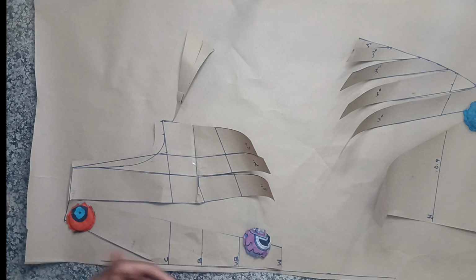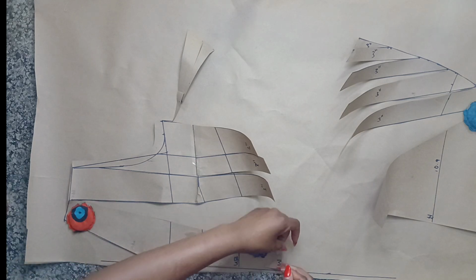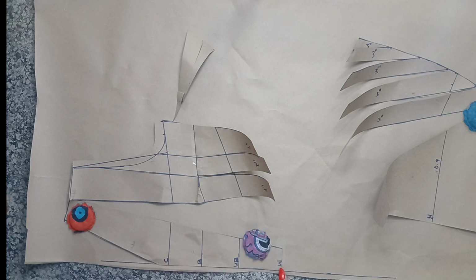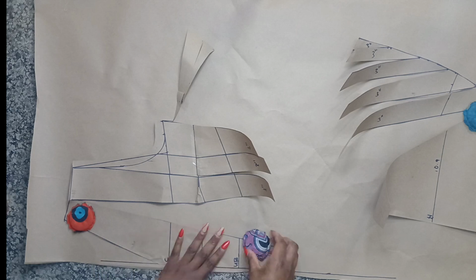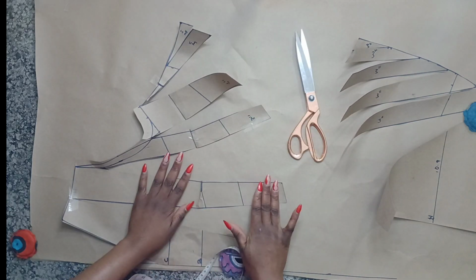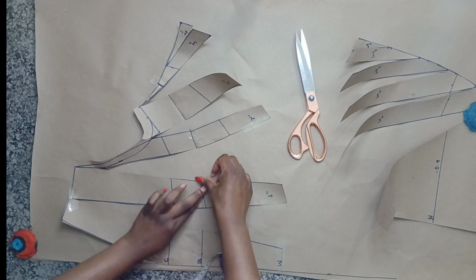So just watch and learn. As you can see, I'm placing the top part of the body, and I would tape it first, then I would measure my spread. So I'm using 2.5 inches.